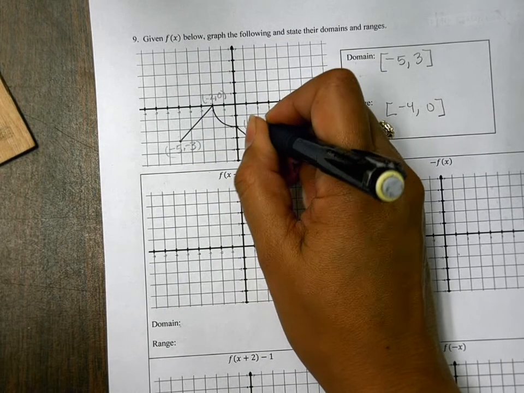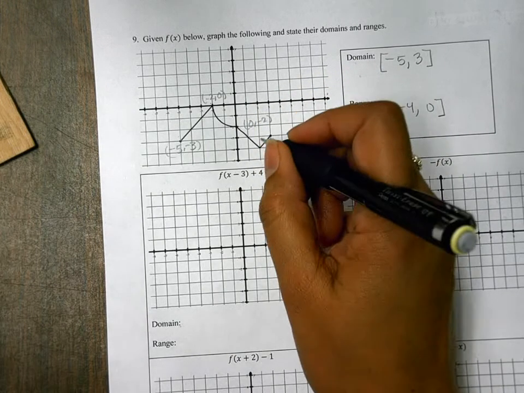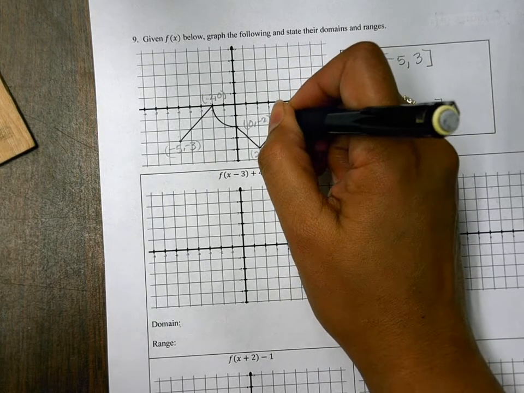This one is 0, -2. 1, 2, 1, 2, 3, 4, 2, -4. And 1, 2, 3, 1, 2, 3, 3, -3.